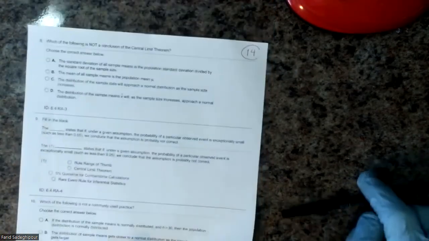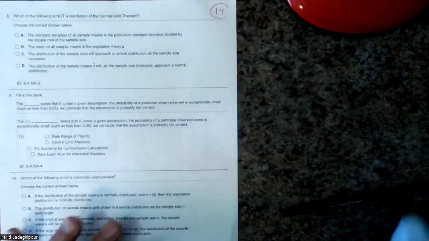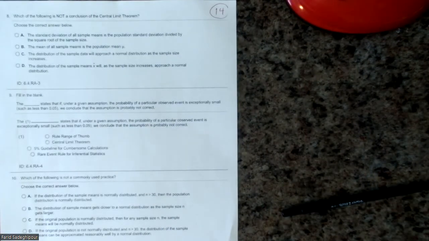And the other one is just a multiple choice. So this section is only based on the change in standard deviations.